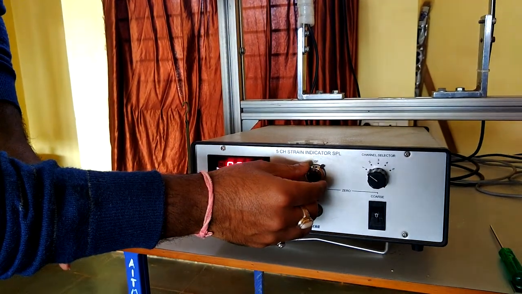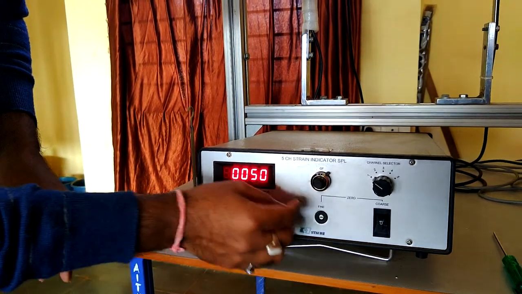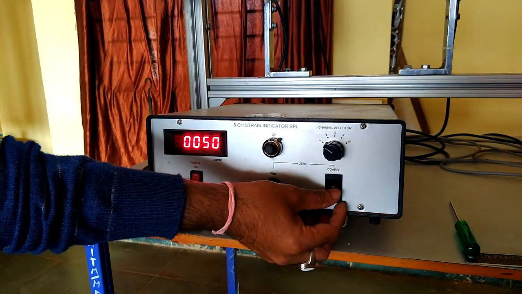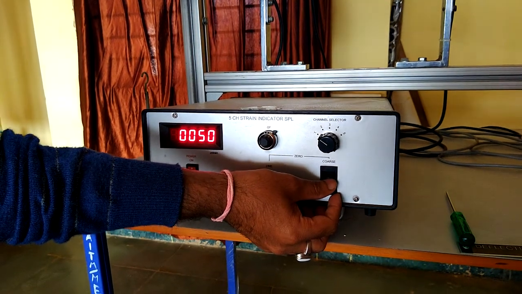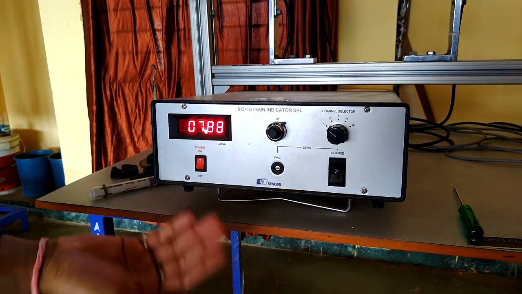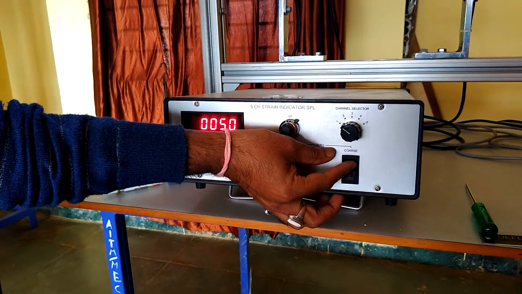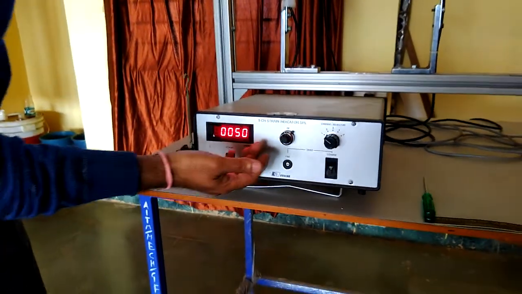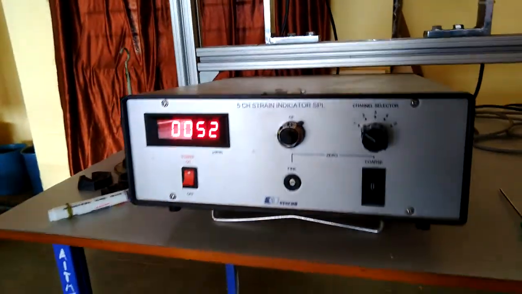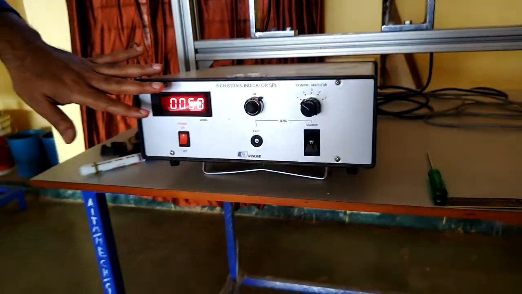Since it is deflecting, I am adjusting it to a round figure using this GF. Here we have a coarse knob, which is used to change to the big numbers. If I change that, you can see it has moved to 400, and now it has moved to near about 800. So to jump to the higher side we use this coarse knob, and for little variations in the number we use this GF and the fine tuner. Now with 0 weight it is showing a strain value of 50. This we call the indicated strain.